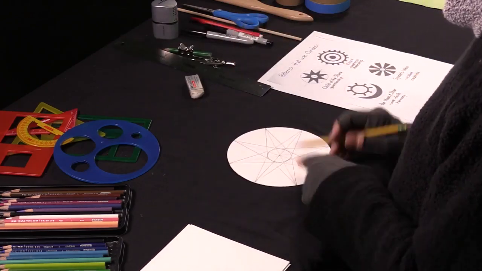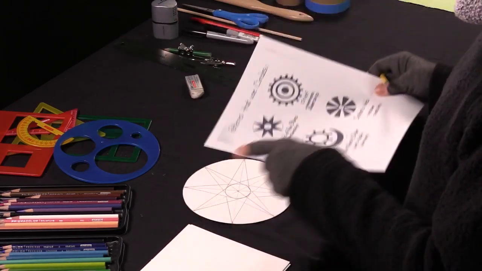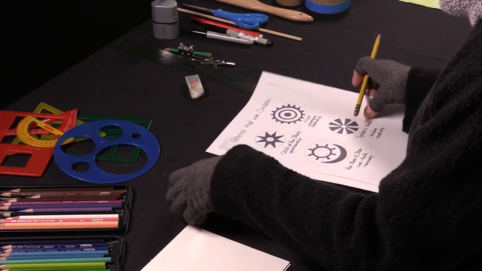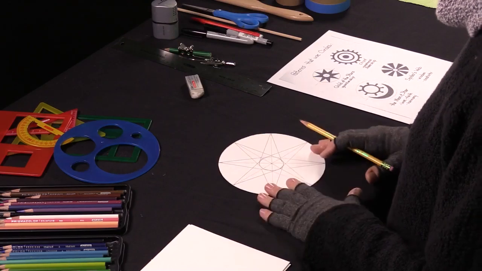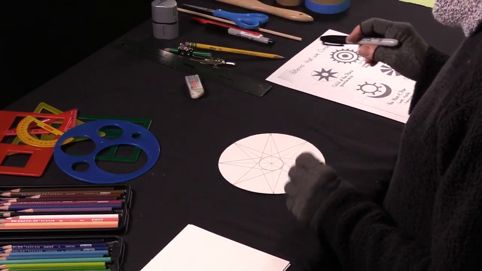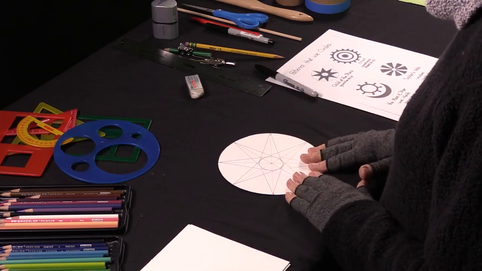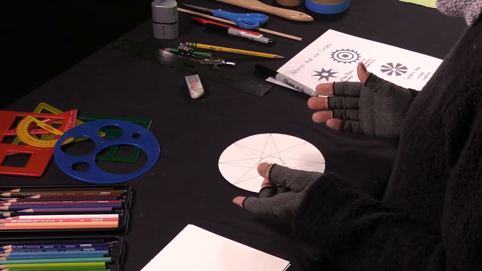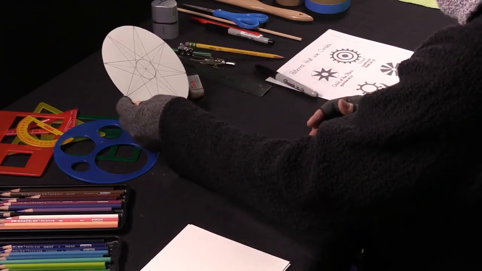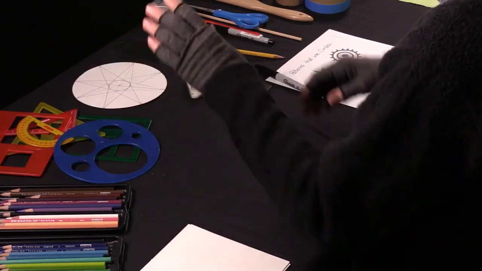Okay, now I have this design, don't I? I totally have that design. So we're going to make it in Sharpie, but before we do that, I want to show you how to put a design in the square. This is Child of the Stars and it's on hold.